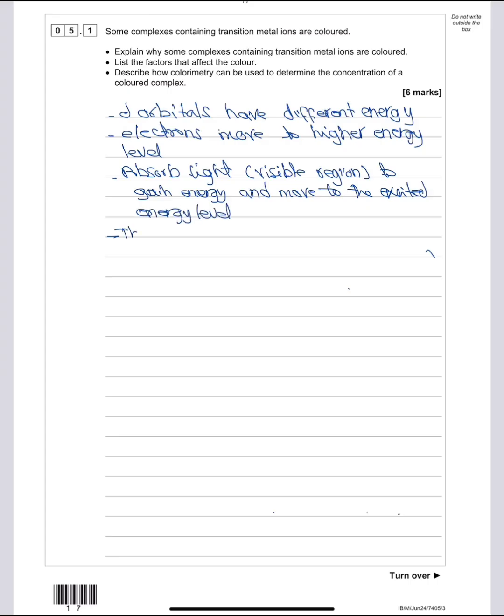So now the color we see is the complementary color, or the part of the color that is not absorbed, or the part that is transmitted. The combination of colors from the white light that hasn't been absorbed, or is transmitted, are the ones that we see. And this is the first stage, why they are colored. Then the second stage is to list the factors that affect the colors.